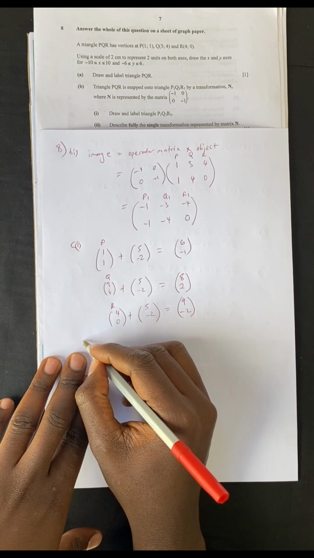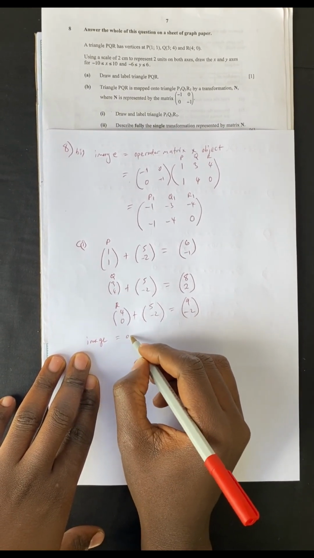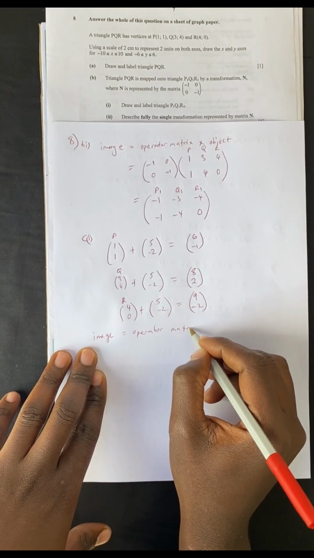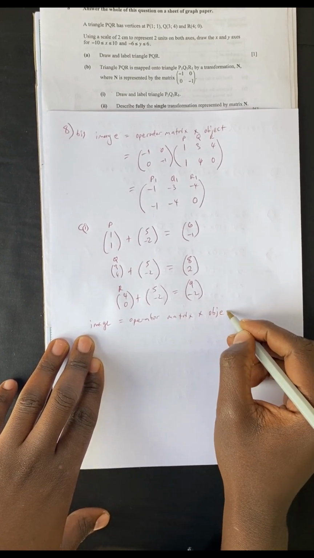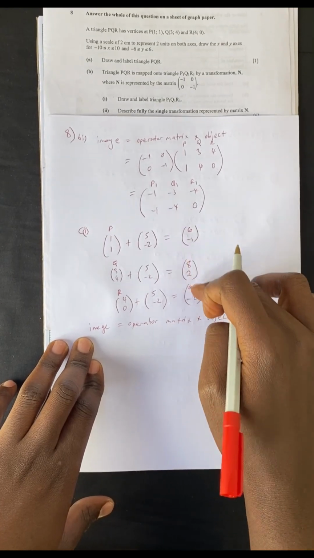So here we are now going to use our formula again, which says image is equal to operator matrix multiplied by the object. So now the vertices for the object, we are going to use these ones.